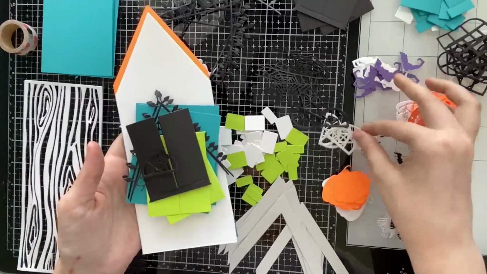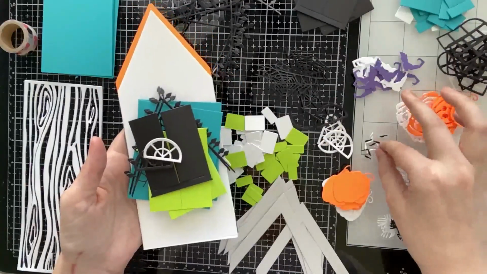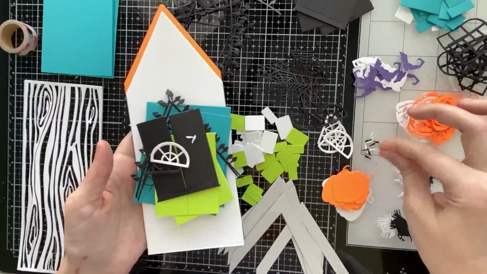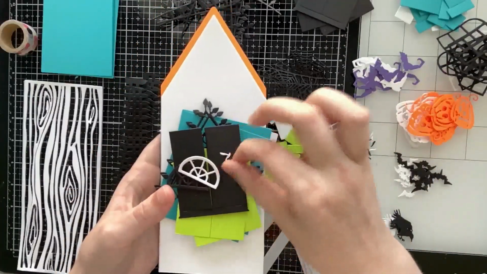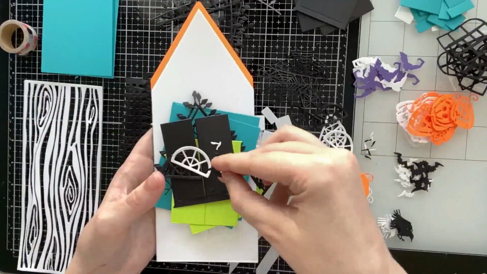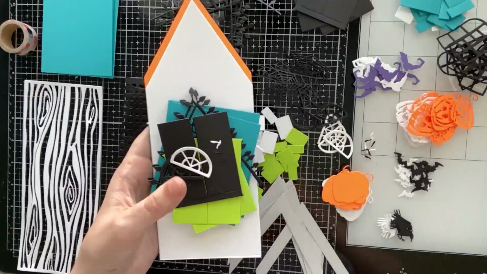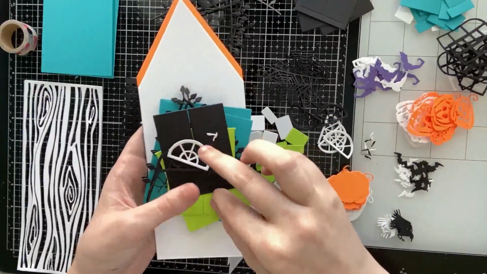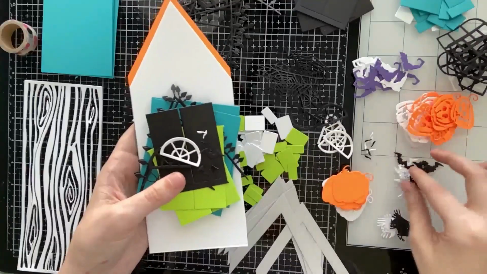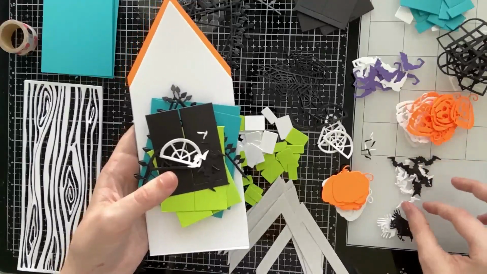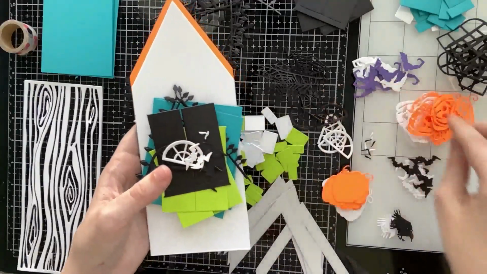All of my doors for my cards are going to open to reveal a sentiment, so I made sure that those were nice and sturdy, either die cut from heavyweight cardstock or layered twice with lighter weight. I have 2 of the half circle windows, 1 from white, 1 from black. I have 2 of the doorknobs, cut once from black, once from white for dimension. Then I have the little bats with, again, that white layer for added dimension.